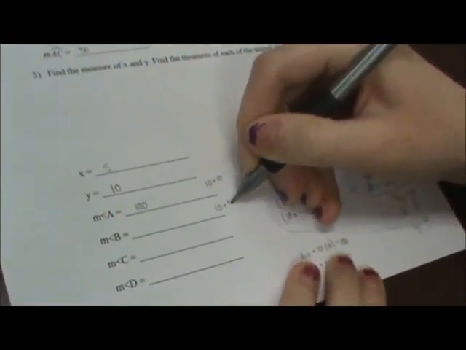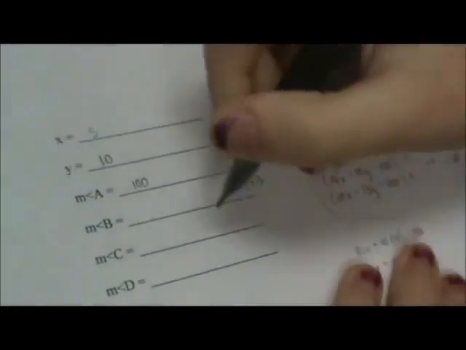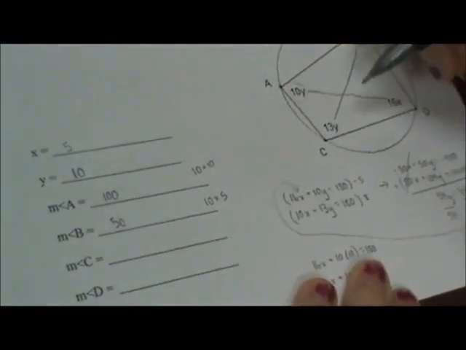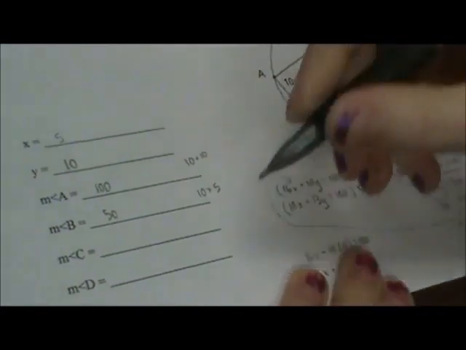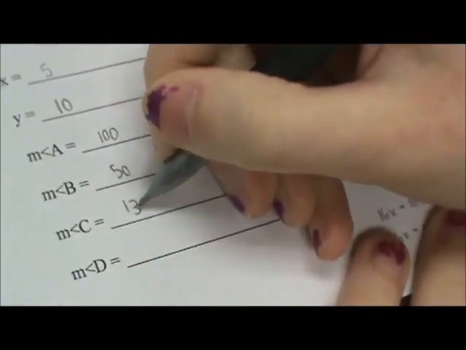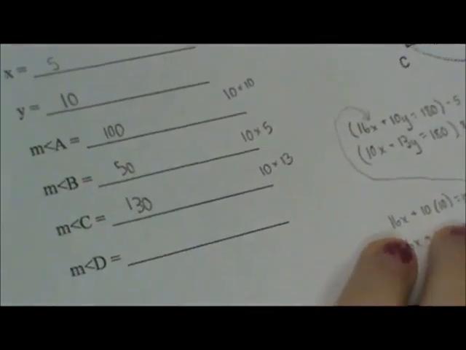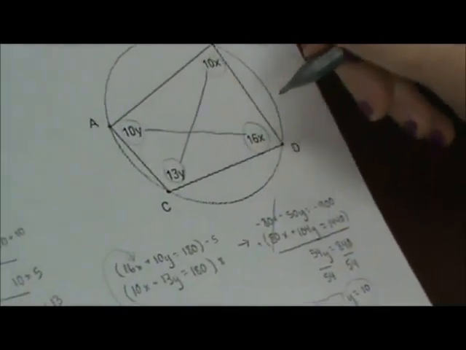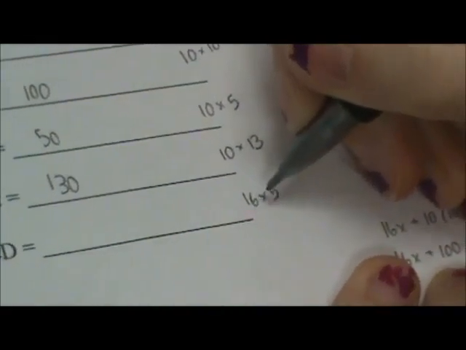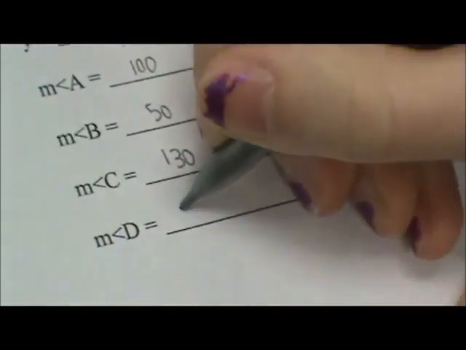Measurement of angle B is 10 times 5, because x is 5, and you get 50. Measurement of angle C is 13 times y, and you plug in 10 for y, so you get 130. And measurement of angle D is 16 times x, and x is 5, so you have 16 times 5, which is 80.